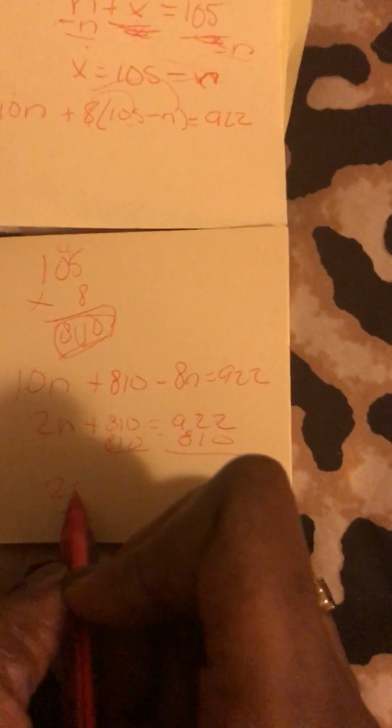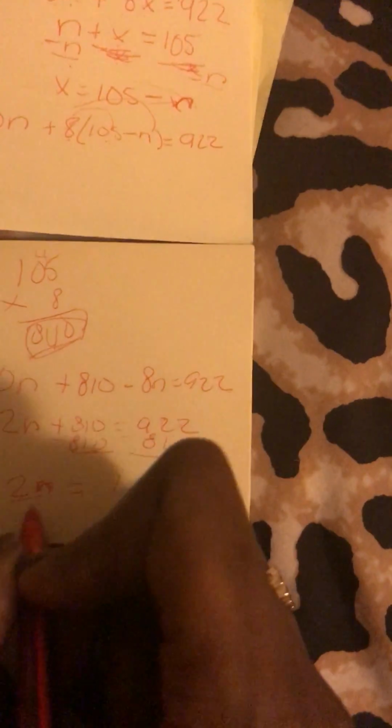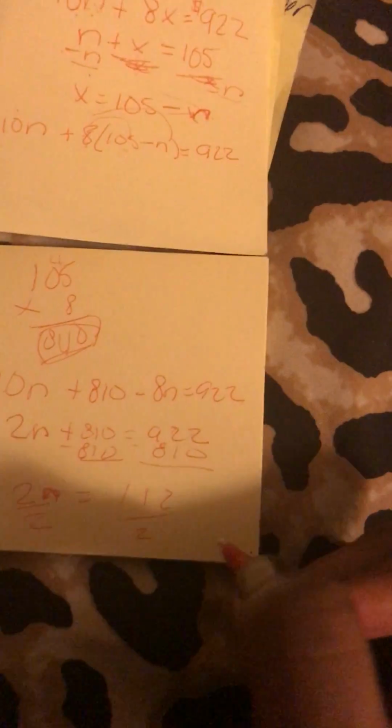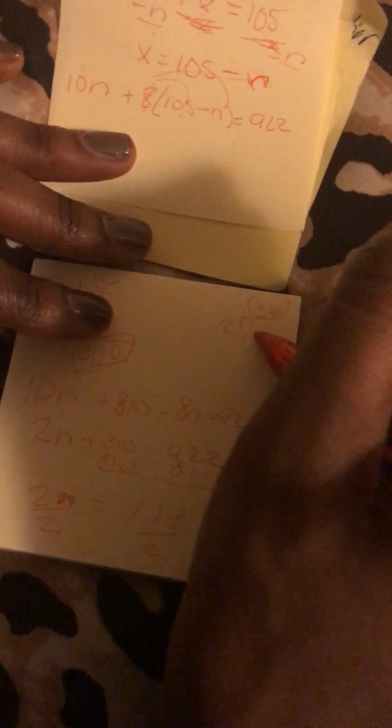I'll be left with 2N equals 82. Divided by 2, divided by 2. 2 into 82, it looks like 41. I did it in my head. I don't think you need me to do it, but we can.